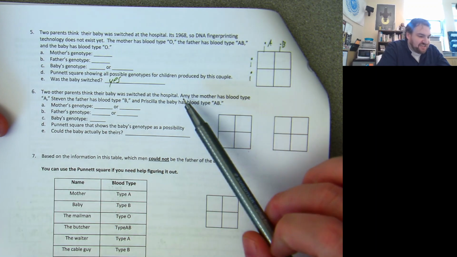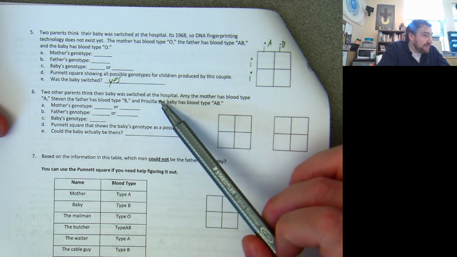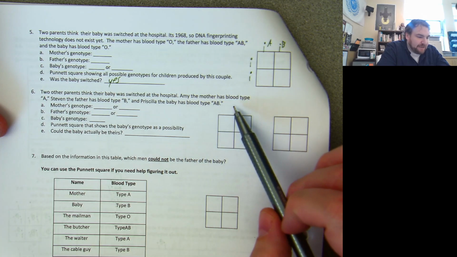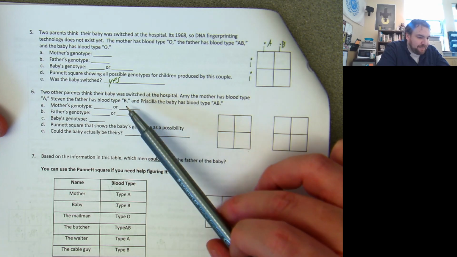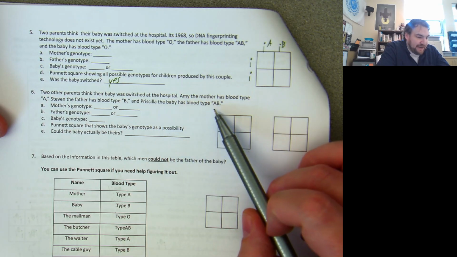So we've got Amy and Steven. I don't know who Amy and Steven are. They also think their baby was switched at the hospital. Amy has blood type A and Steven is type B. Priscilla, the baby, has blood type AB.